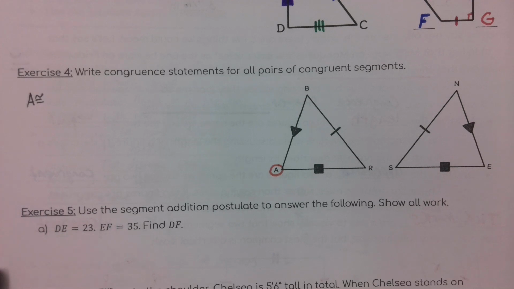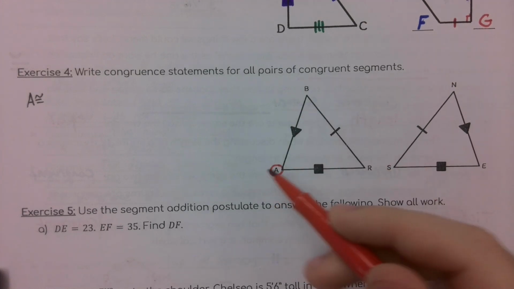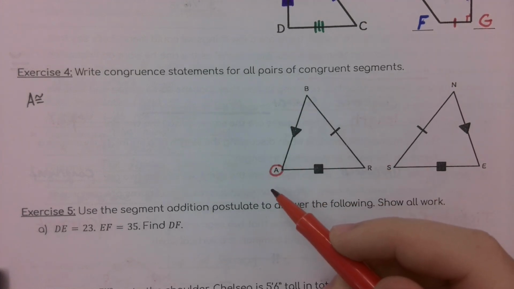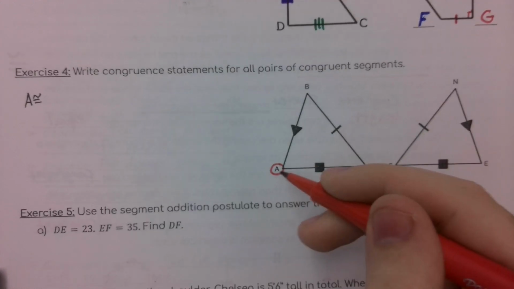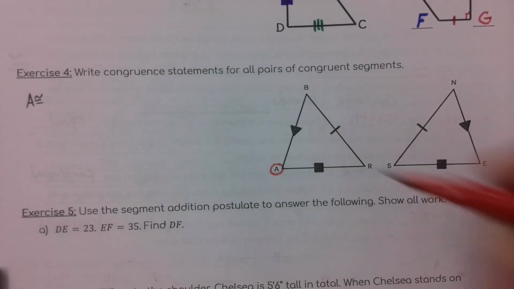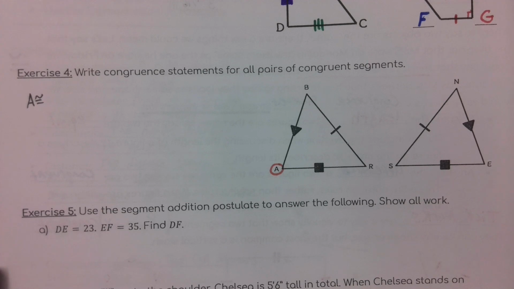So here's my hint for you. When trying to make congruent statements, look at the congruence marks on either side of the point. For instance, A has sort of this triangle pointing towards it and a square. Is there another point that has a triangle and a square on the second diagram?